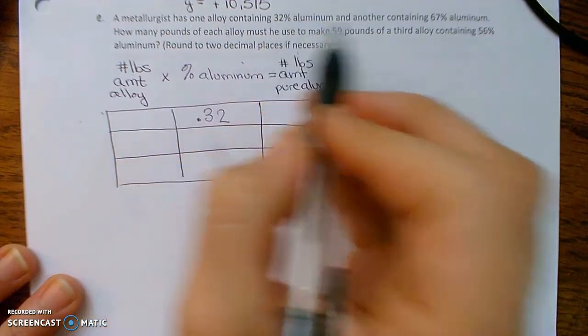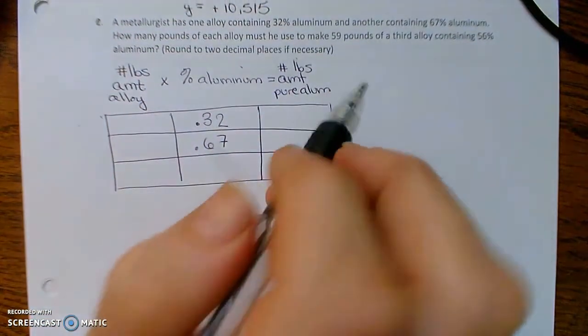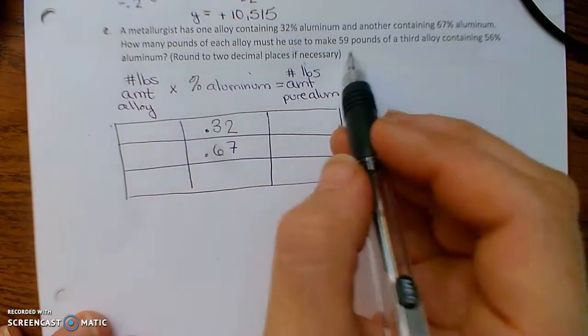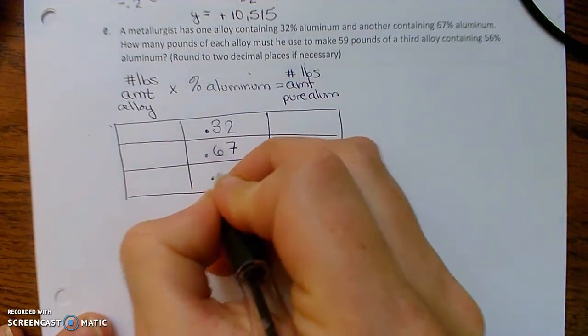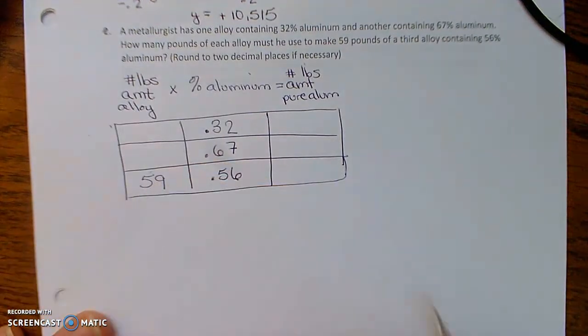Okay, so in the first alloy, you've got 32% aluminum, so I'll make that 0.32. The second alloy is 67%. And then the alloy that I'm making is 56%. And I also know that I want 59 pounds of this alloy.